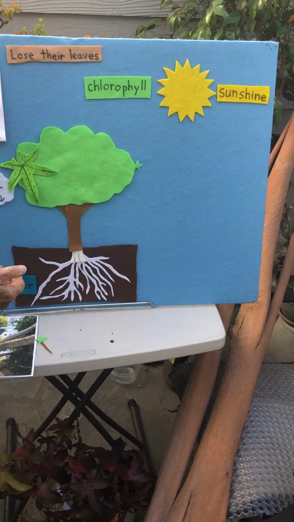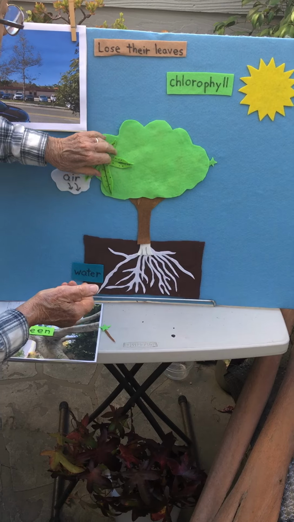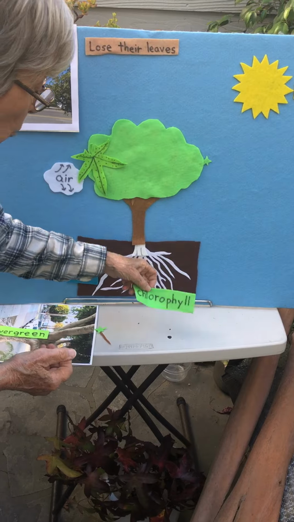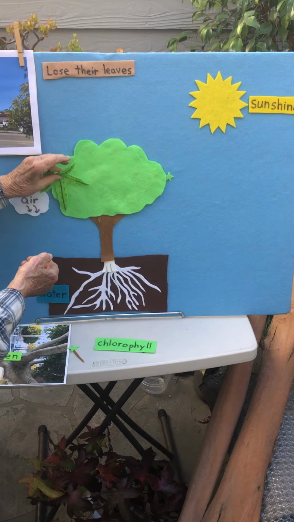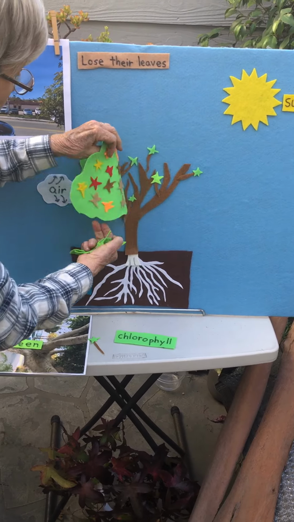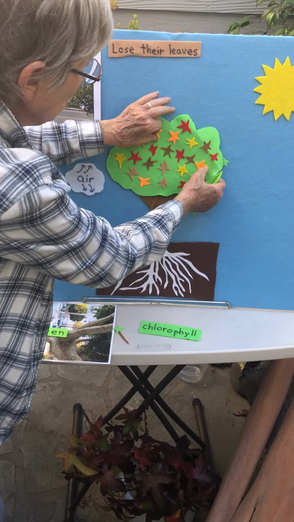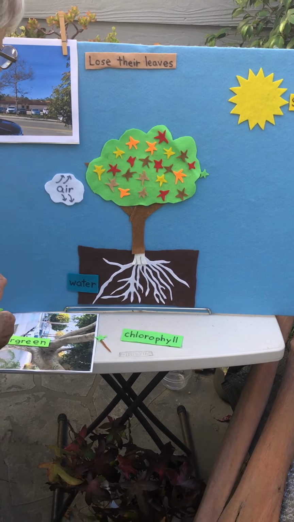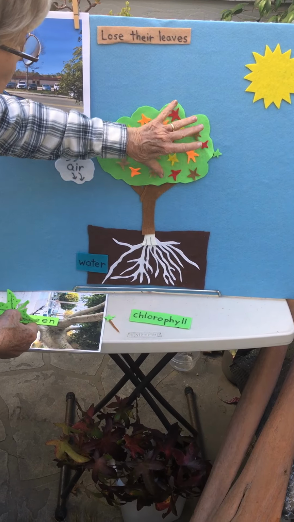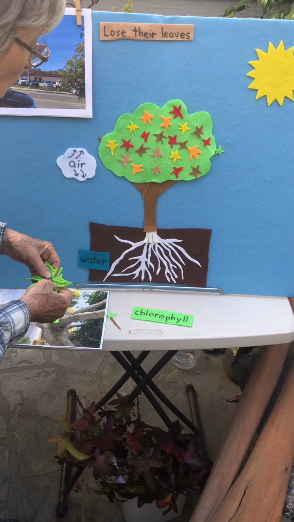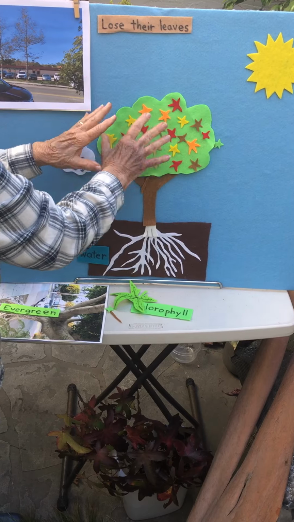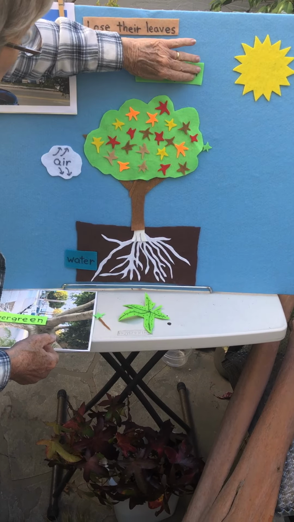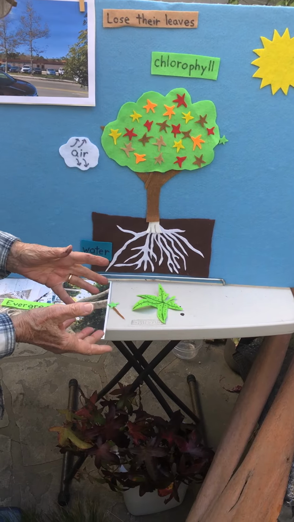The sun isn't shining on the leaves as much, and the chlorophyll needs lots and lots of sun. So the chlorophyll goes away, and the leaves start turning all different colors. Some trees have all brown. The ones in front of the school have all brown leaves, but some trees have lots of different colors, and they turn color because there's not enough chlorophyll in them, and then they start dropping on the ground.